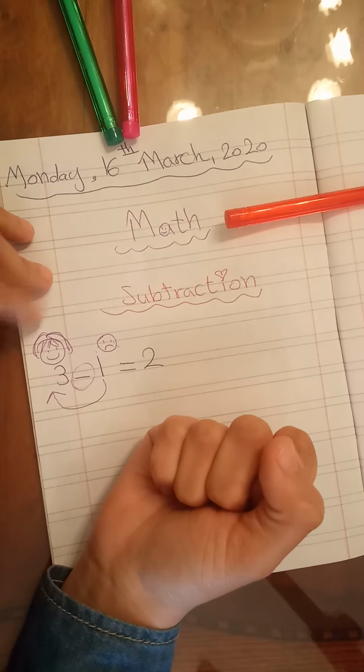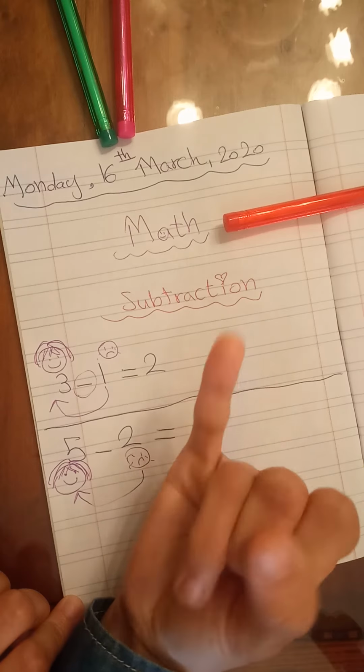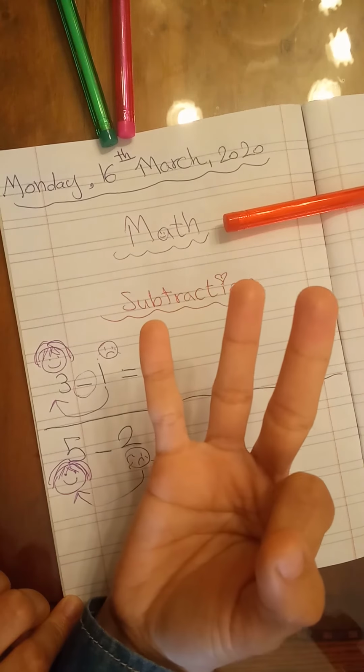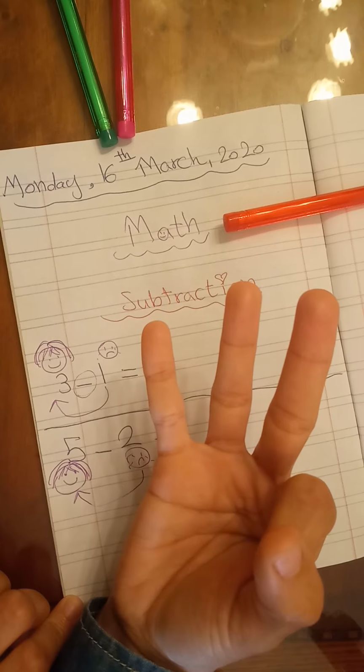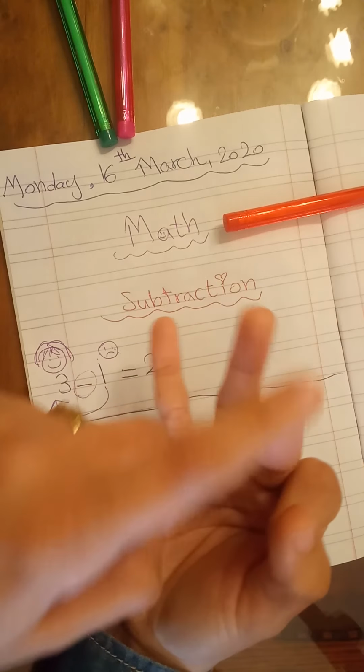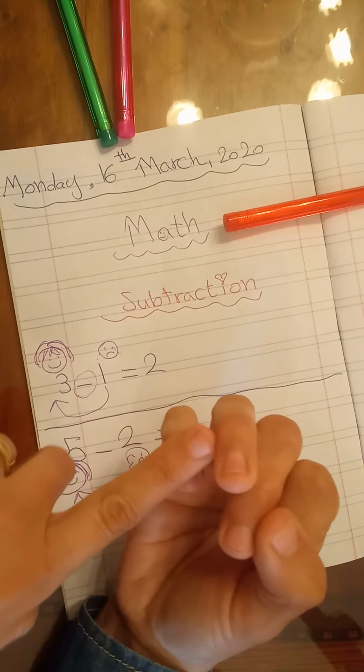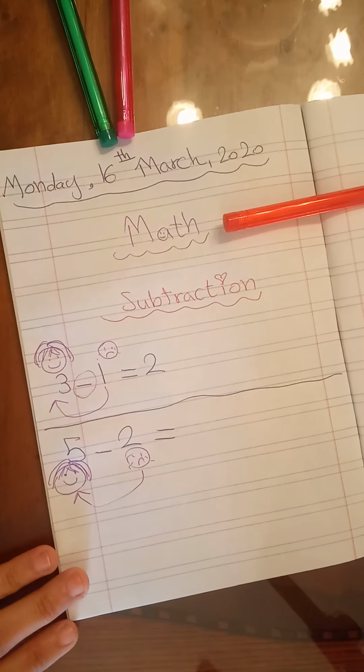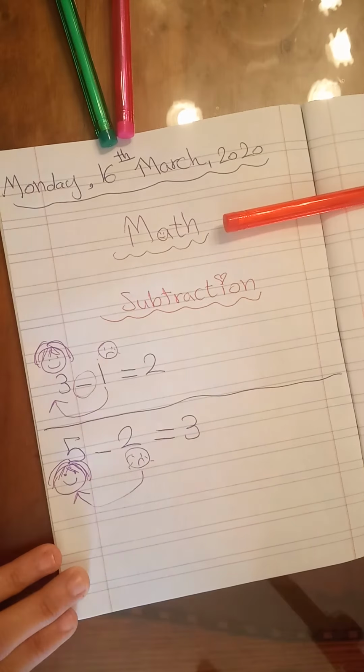Okay, baby, don't cry. I'll take you back to your mom. Close your hand and count after the baby to reach mommy and see how many steps the baby will walk to reach its mommy. Count after 2 to reach 5. After 2, 3, 4, 5. So how many steps did the baby walk to reach its mommy? They are 1, 2, 3. 3 steps. So it equals 3.